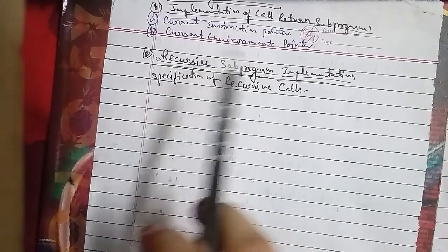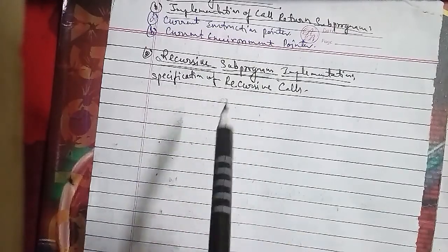Talking about the specification of recursive call, now we'll go ahead with the discussion about the implementation of recursive call.